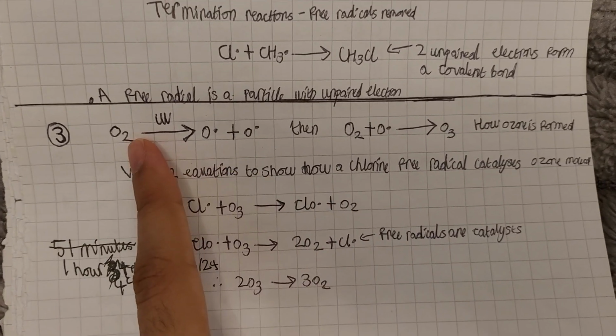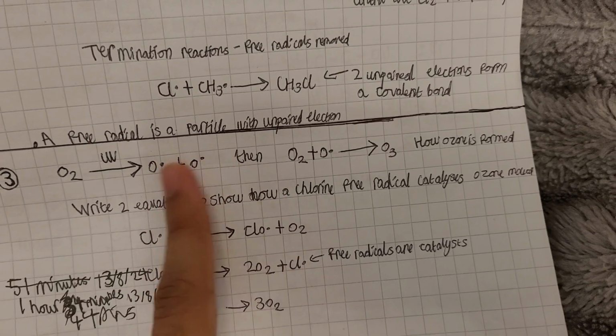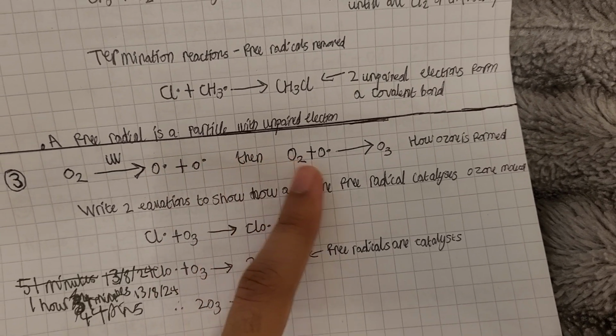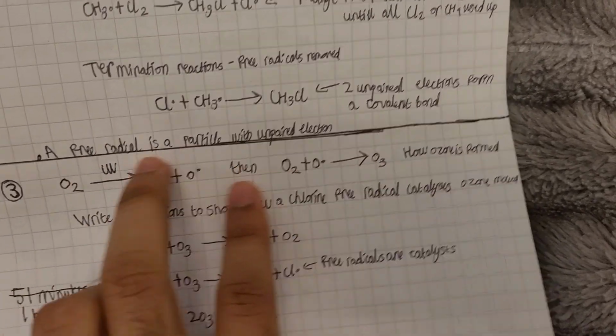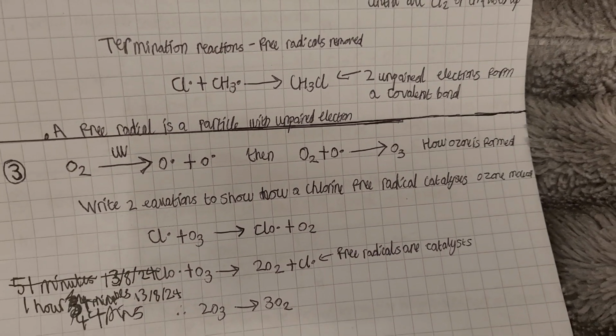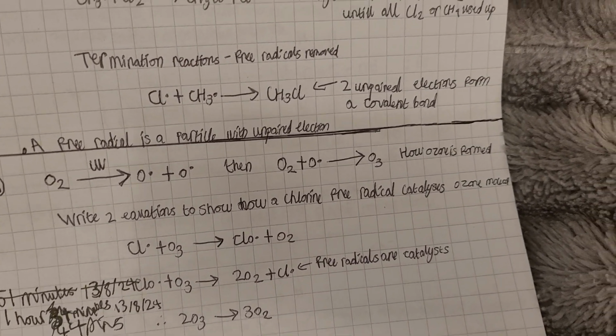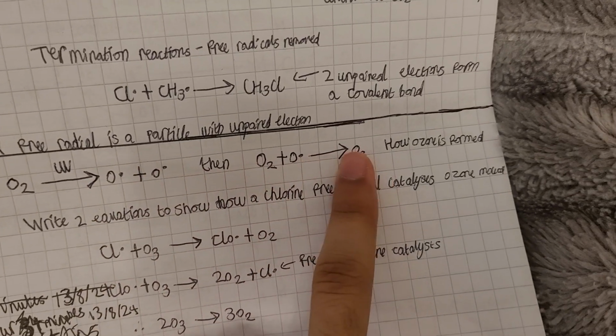Number 3, O2 with UV light forms O dot plus O dot, two free radicals, single oxygen. Then O2 plus O dot forms O3, and this is how ozone is formed. I've never seen a question on this, so this could come up in future past papers. I would learn it. O2 forms two free radicals, and then O2 plus O dot forms O3.